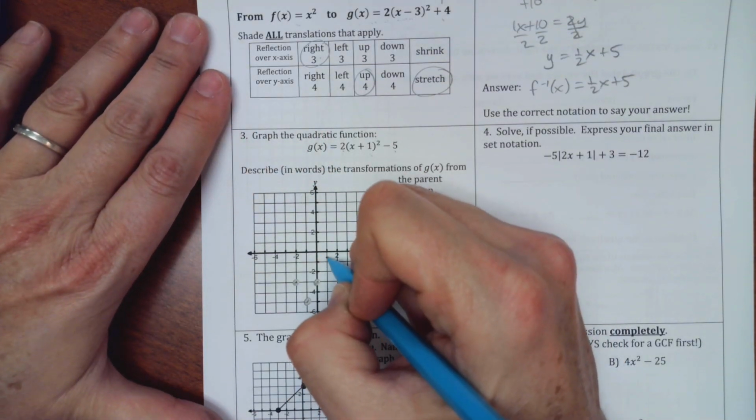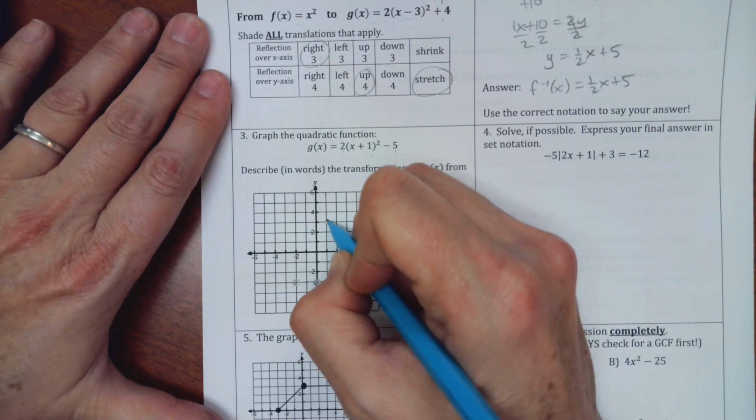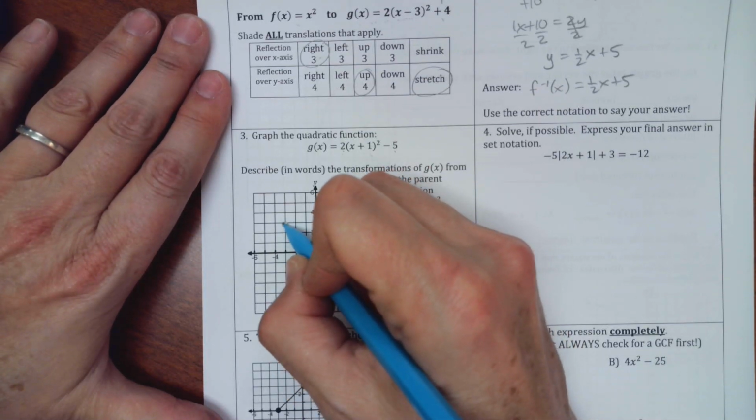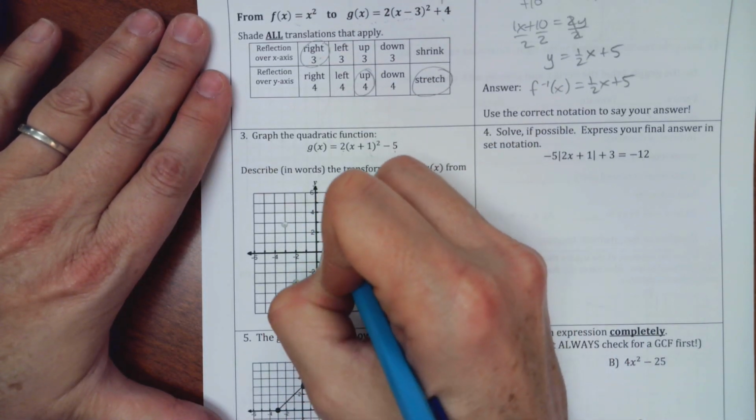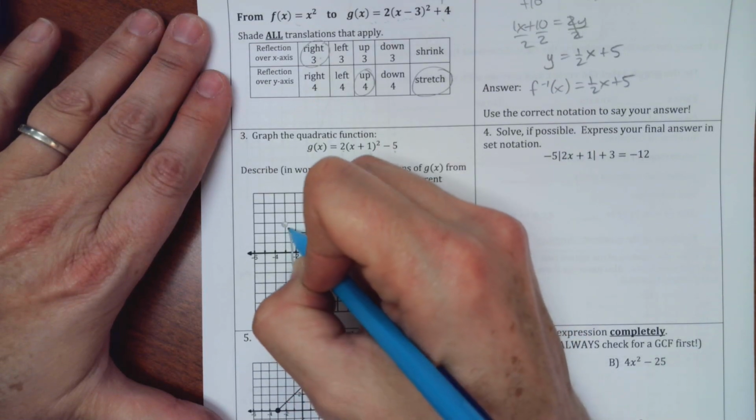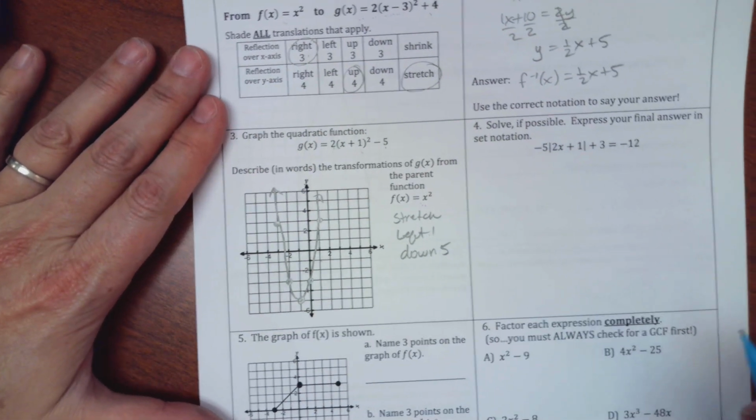So I'm already at 4, so 5, 6, 7, 8 spaces. And I can just match it over here. And that's enough. All right, so draw your parabola nicely. All right, kind of ugly, but whatever.